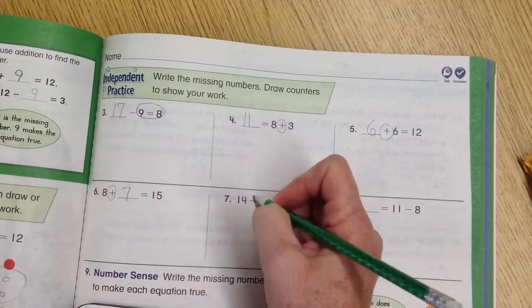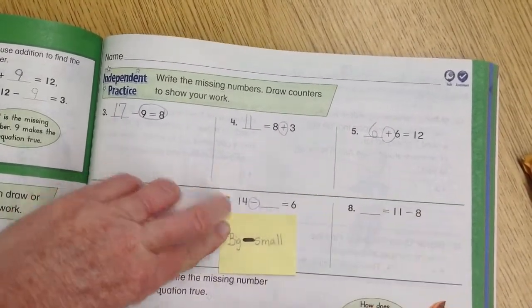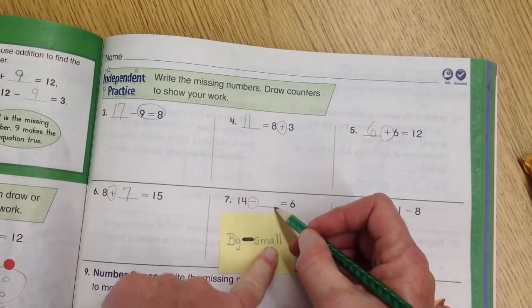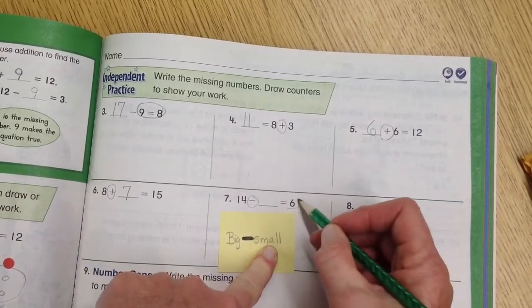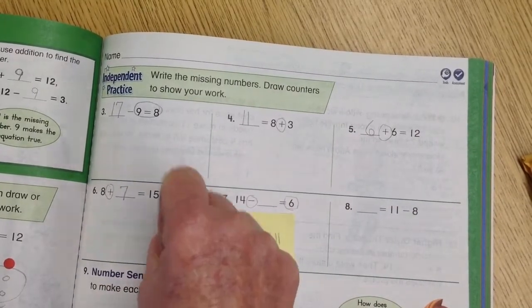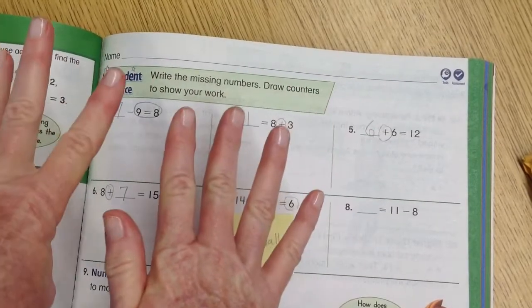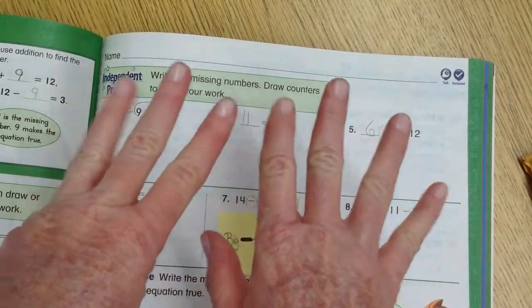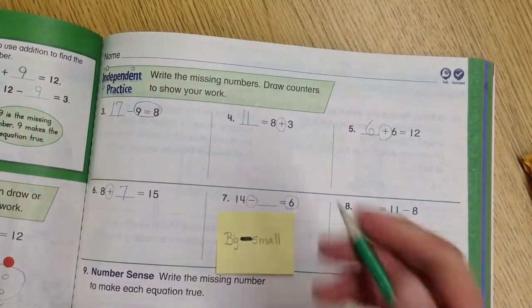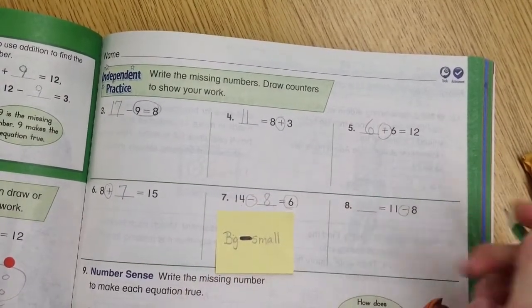Number 7, I have a takeaway. So it's big minus small. I'm missing a small number. So I'm going to start at 6 and I'm going to count up to 14. 6, 7, 8, 9, 10, 11, 12, 13, 14. How many fingers? 8. So 14 take away 8 equals 6. Here's another takeaway.